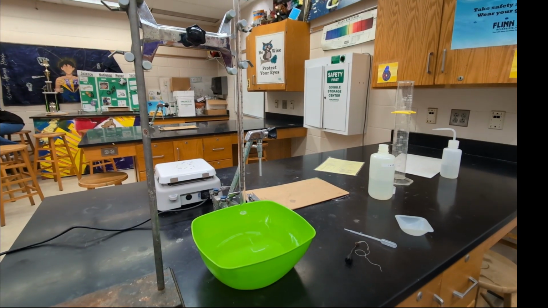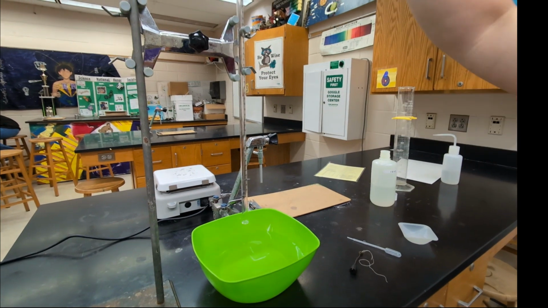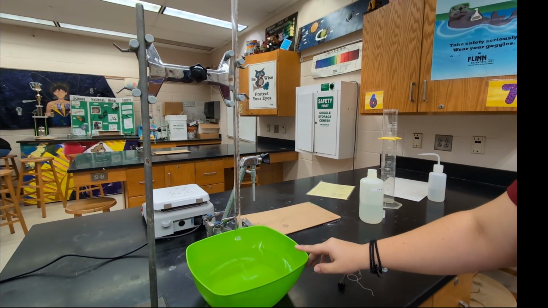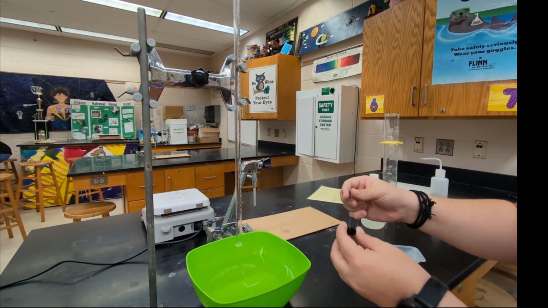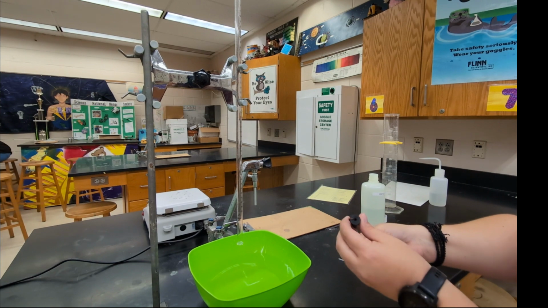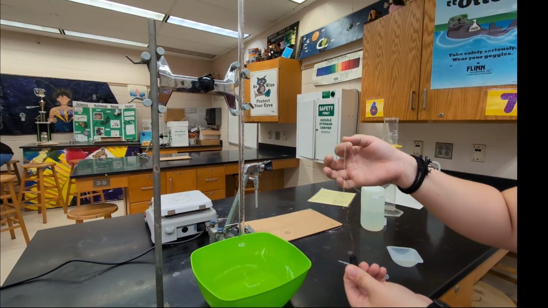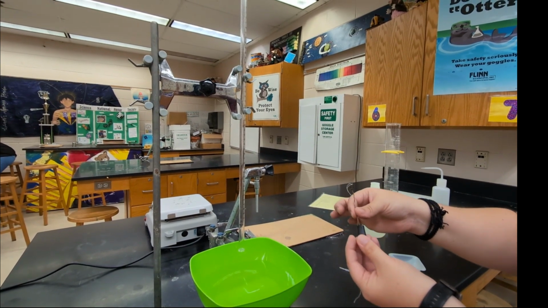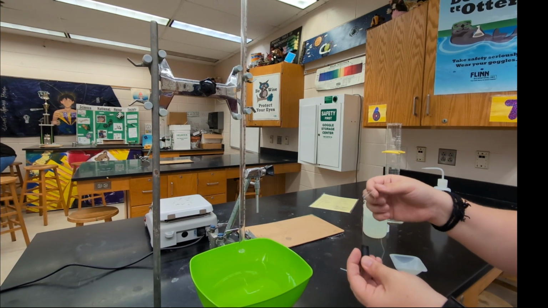Okay, so for the actual lab setup, you need a eudiometer, which is basically just a graduated tube. I have a bowl of just tap water. I have this stopper, which is a rubber stopper with a hole in it, and I have some copper wire. And I've attached a piece of sewing thread to it. The copper wire is good because it doesn't react, and then the sewing thread is going to attach the magnesium.